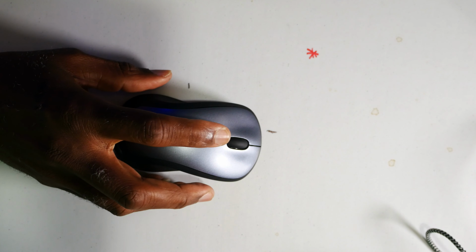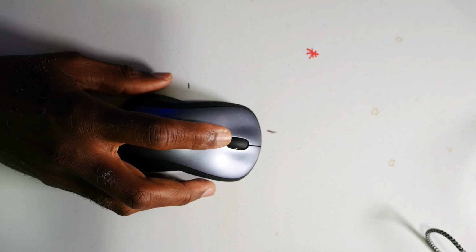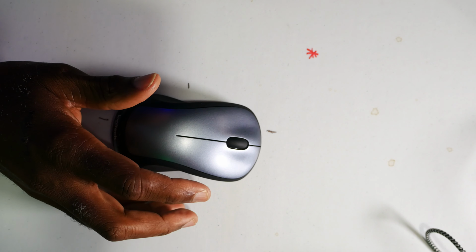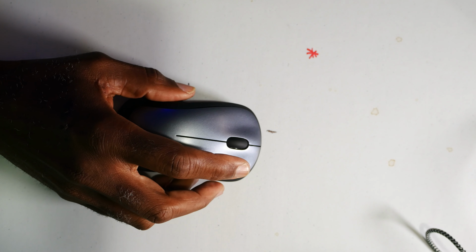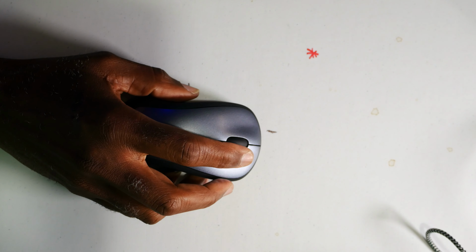This is the mouse I will be using today to demonstrate what you can do with a mouse, or some of the commands that you can execute with a mouse. This is the cordless one.